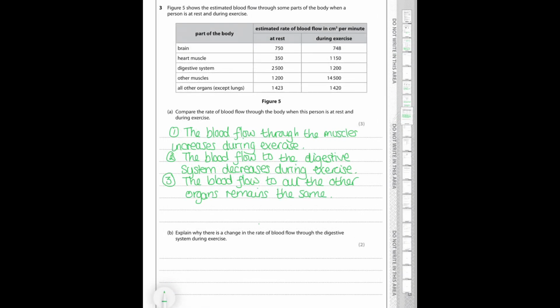For part B, we've got to explain why there is a change in the rate of blood flow through the digestive system during exercise. So, because there is an increase in the blood flow to the muscles, because that's where energy is needed, the blood flow to the digestive system therefore becomes restricted.